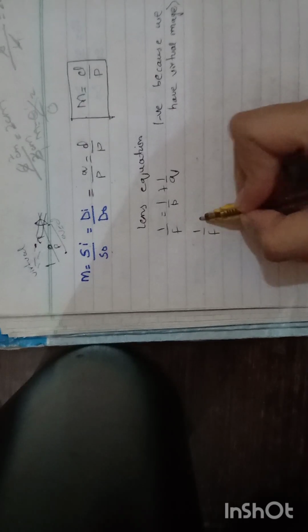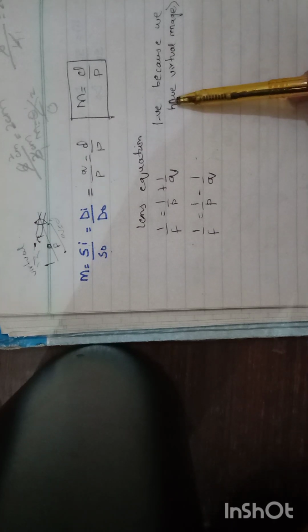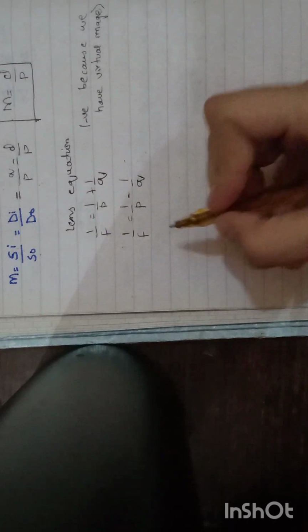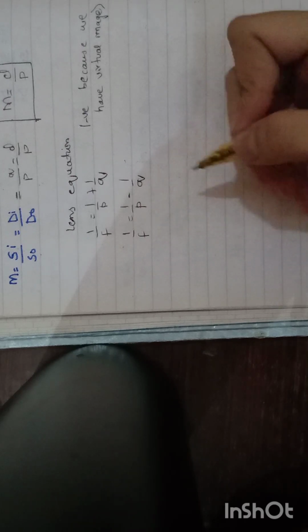It was virtual, so we will multiply the negative, so it will be 1 upon F is equal to 1 upon P minus 1 upon Q. And if the image would be real, we will take positive sign, no need to change it, right?